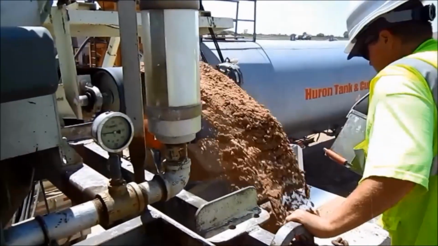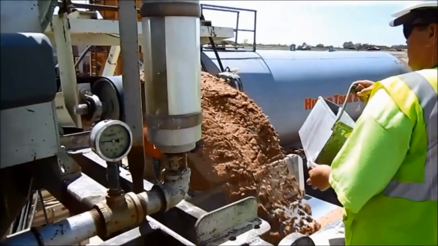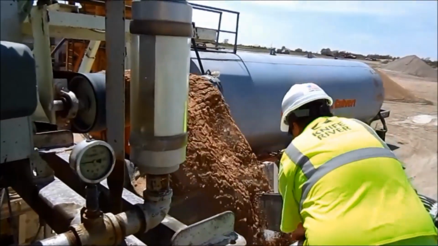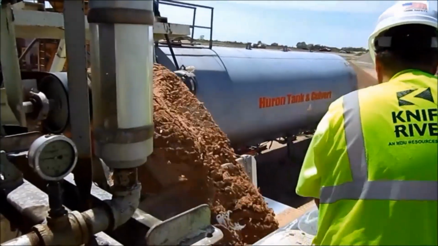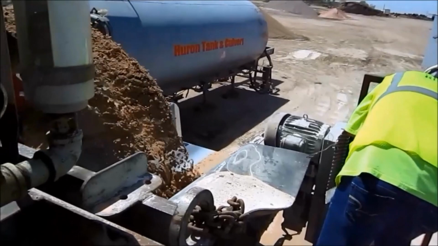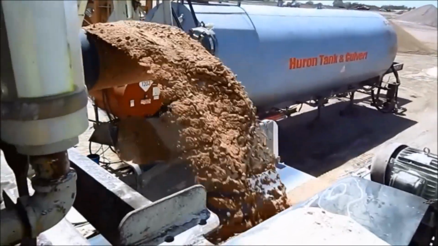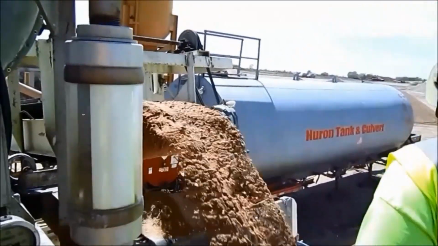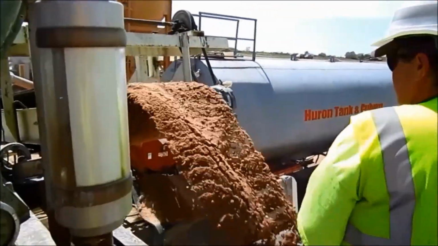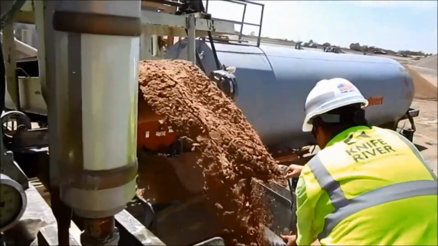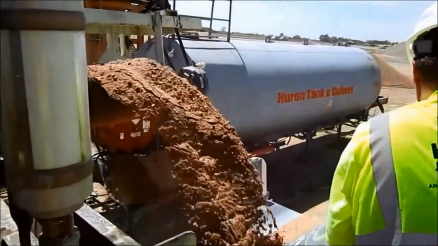The first method of collecting a cold feed sample shown is by stream flow. A contractor passes a container through a diverted aggregate stream. Multiple passes are collected until a large enough sample is obtained.